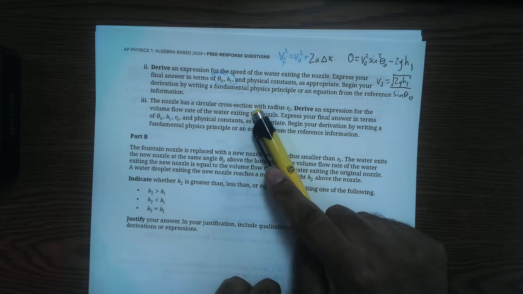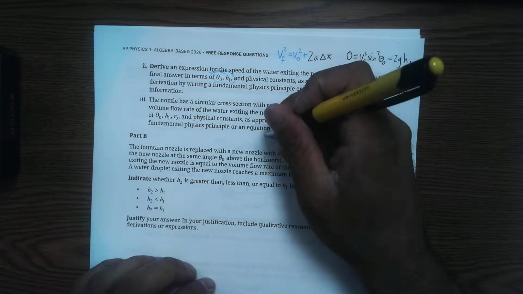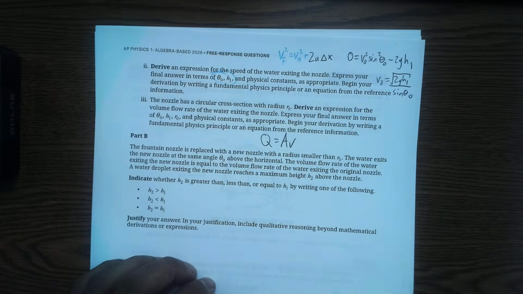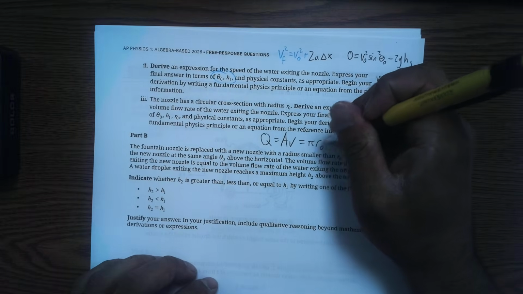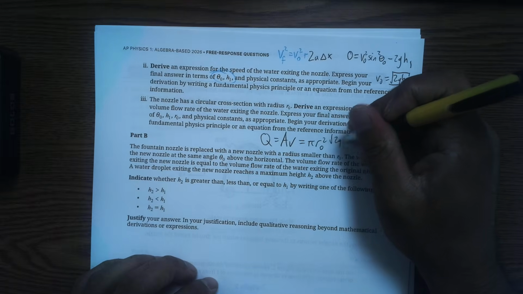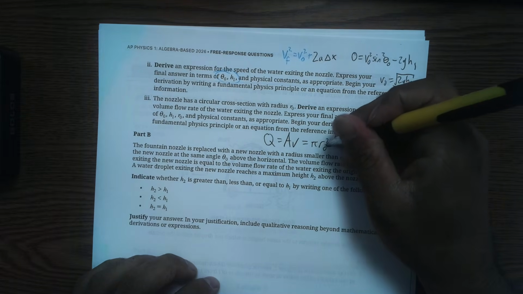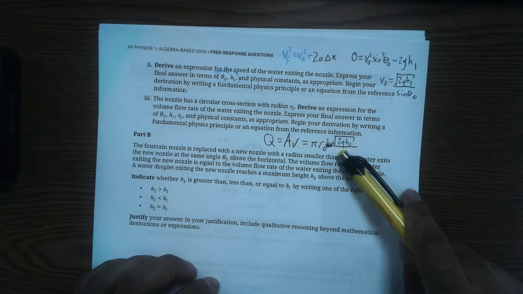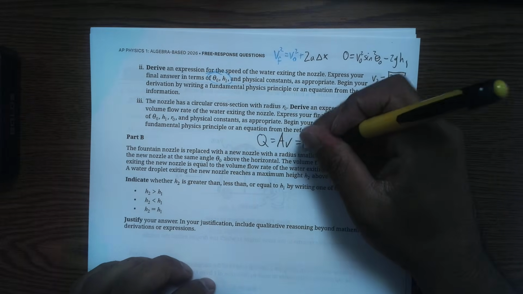The nozzle has a cross-sectional radius r0. It's a circle. You want to find volume flow rate. That's easy. It's just equal to AV. And so that's just going to be equal to pi r0 squared times root 2g h1 divided by, sorry, not dividing the square there. That's pi r0 squared, root 2g h1 over sine of theta 0.